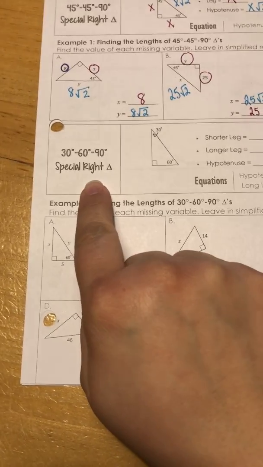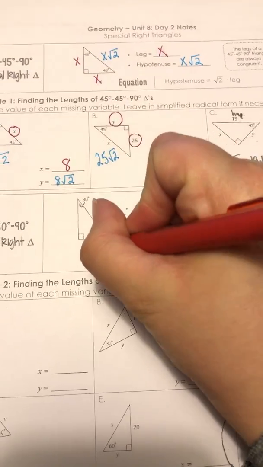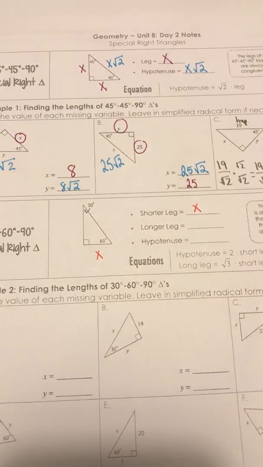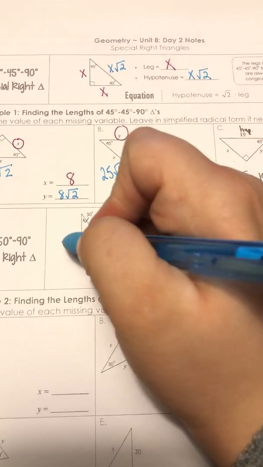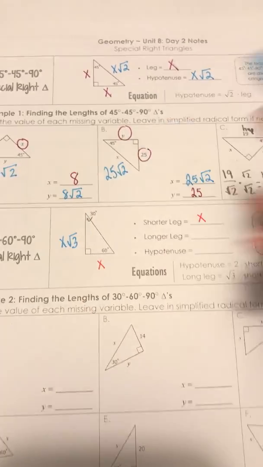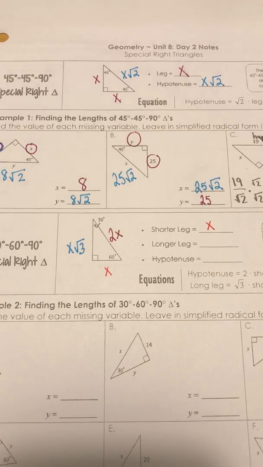All right, now, second half of the notes. We've got 30, 60, 90 triangles. I have 3 different parts of this triangle, so I'm going to have 3 different colors, okay? First, I have the short leg. I'm going to call that X. Then I have the long leg, and that is X square root 3. Then I have the hypotenuse, 2X.